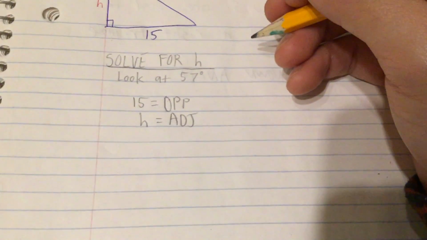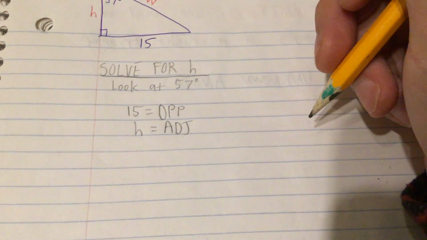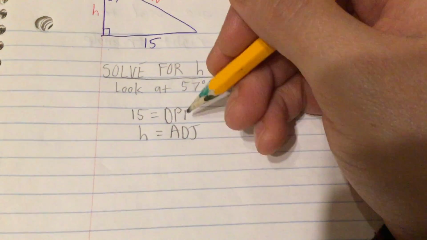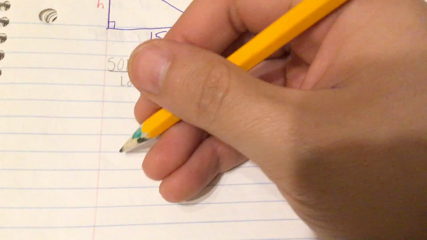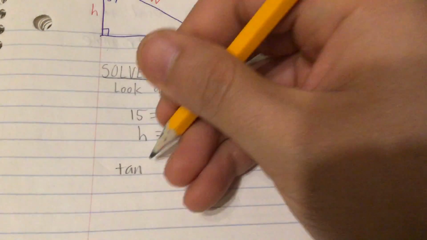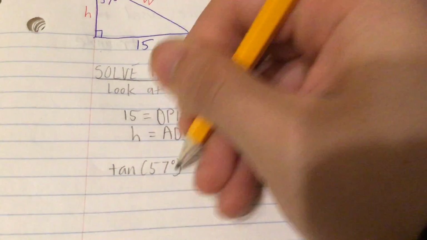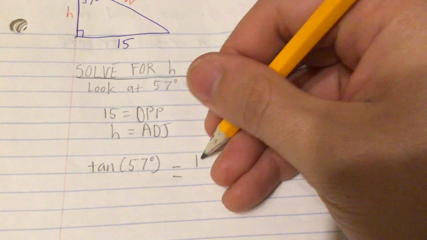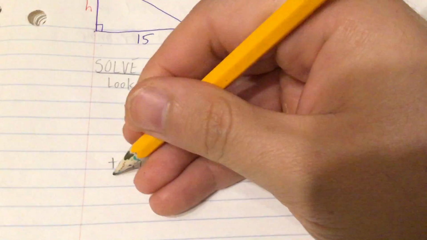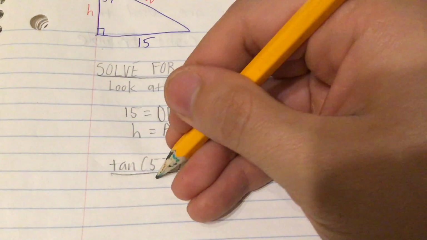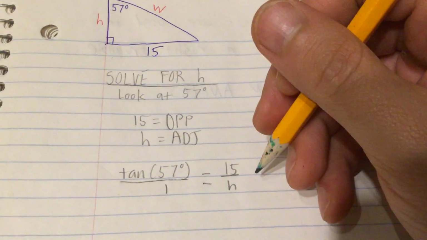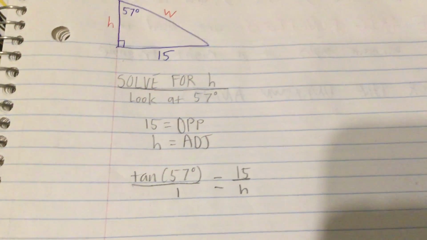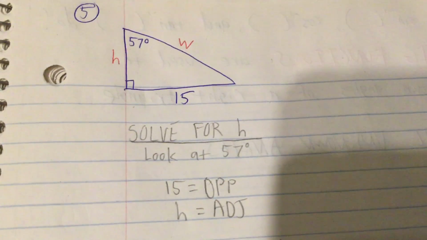Now, what trig ratio am I going to use? Well, the tangent, TOA, opposite over adjacent. So the tangent of 57 degrees is proportional to the opposite side over the adjacent side, 15 over H. So the tangent of 57 degrees over 1. Now I'm going to cross multiply. Oh man, I got to do a little bit of algebra. Oh man, I thought this was geometry class.